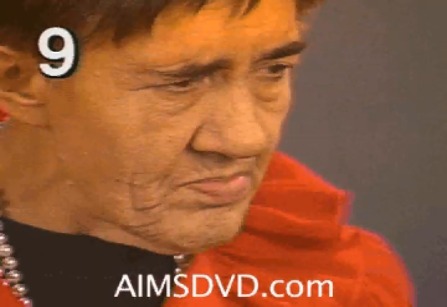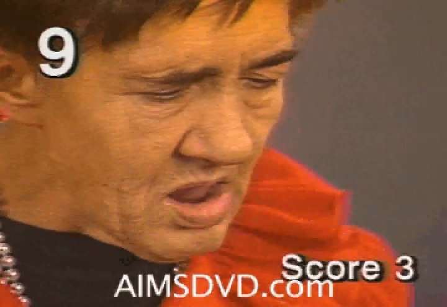Notice the jaw movement in this segment. The lip movement is secondary to the jaw movement and should not be scored.